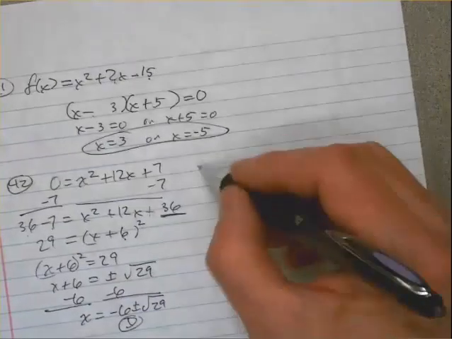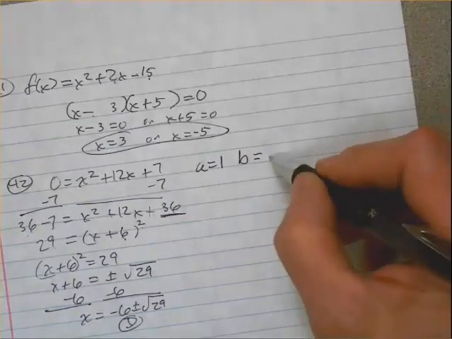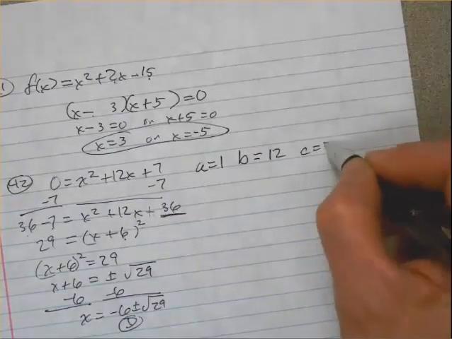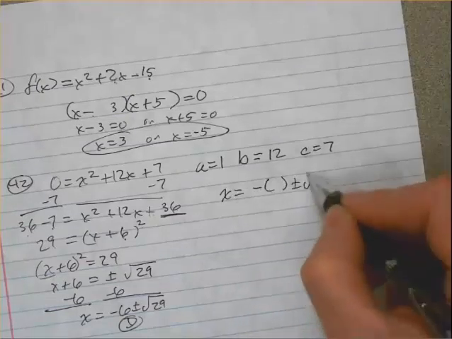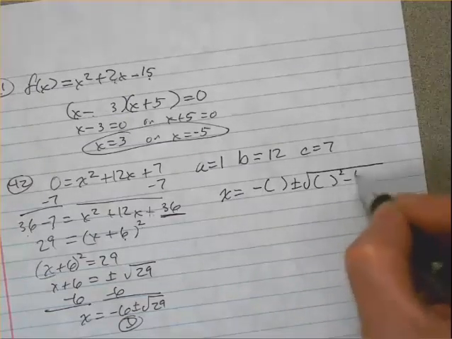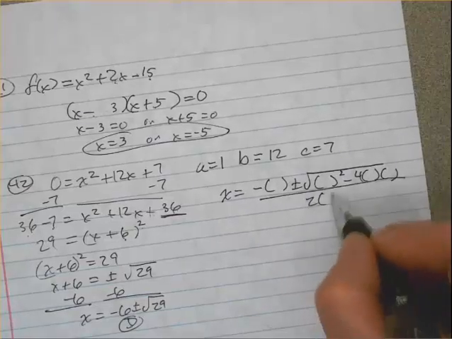And we could also use the quadratic formula to do the same thing. We'd get A equals 1, B equals 12, and C equals 7. X equals the opposite of B plus or minus the square root of B squared minus 4AC all over 2A.